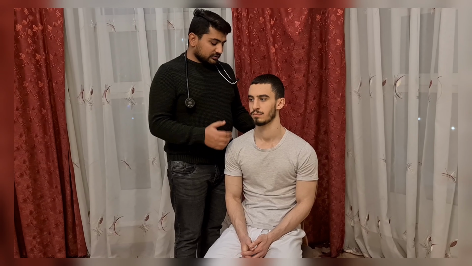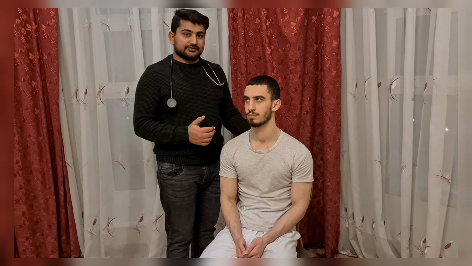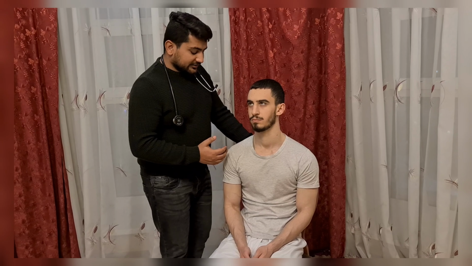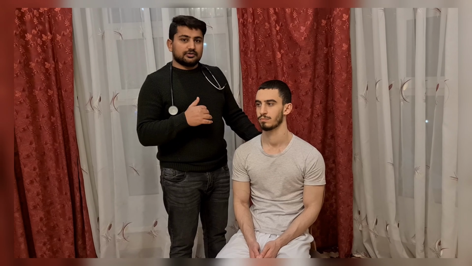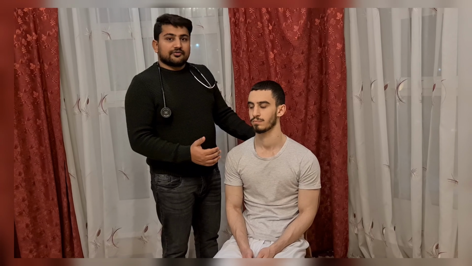And also, while doing percussion, we have to know the excursion of the lungs. For doing the excursion of the lungs, we will ask the patient to breathe in and out. And we will first choose a line of action.